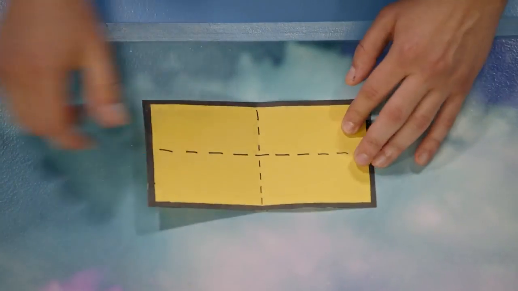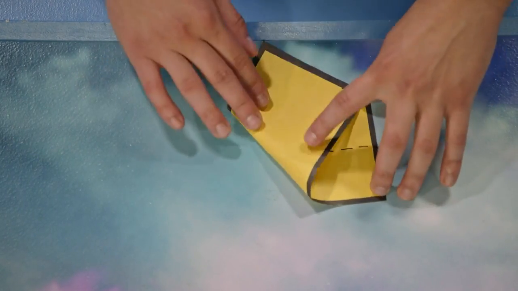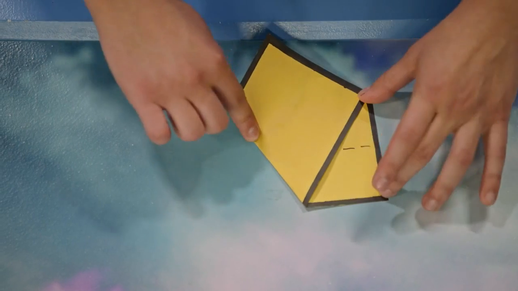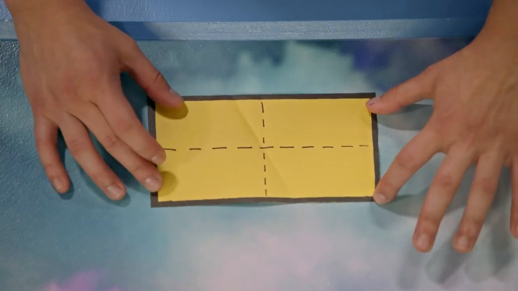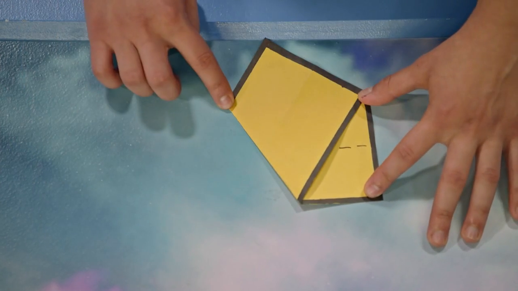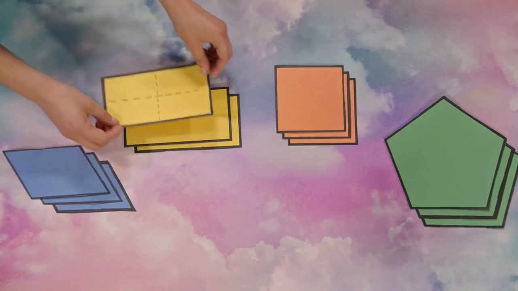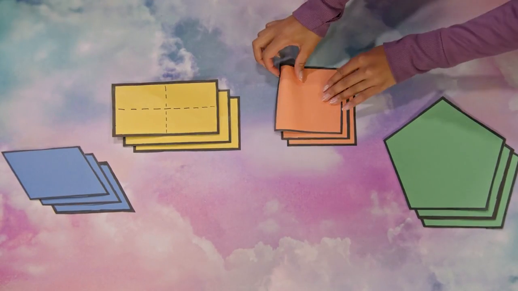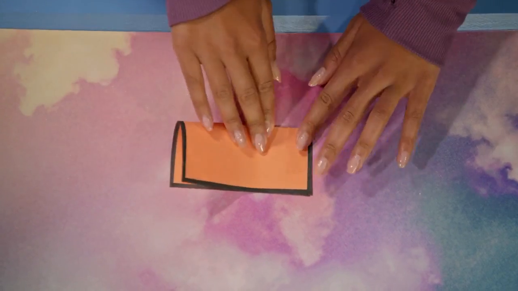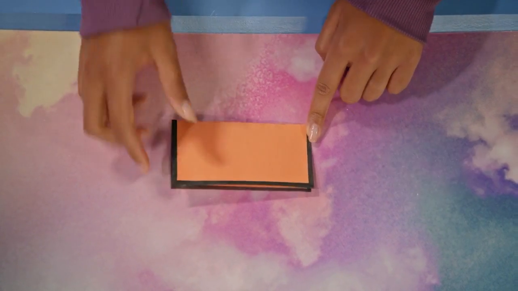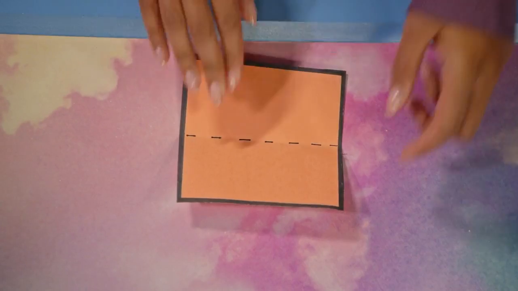Right. Now try to fold it diagonally. Is that a line of symmetry too? This fold does not make a line of symmetry. The two halves do not match up with one another when folded across the line. Excellent. Let's try this with a square. First, I'll fold it side to side. Both sides match. So that's a line of symmetry. Let's try folding it the other way.